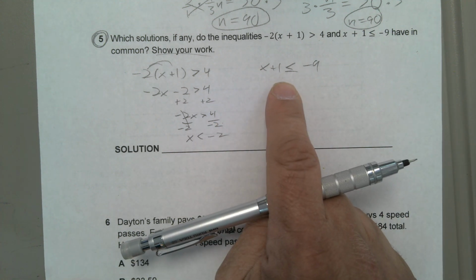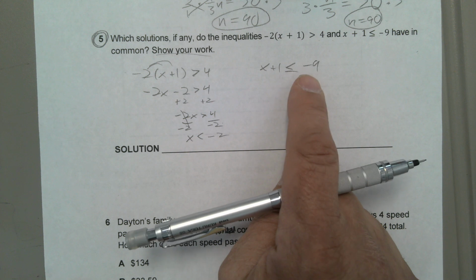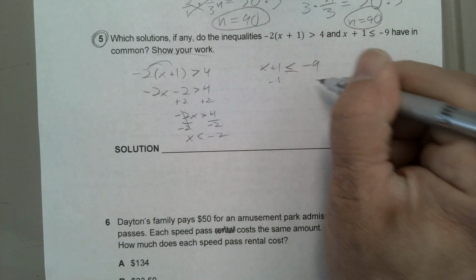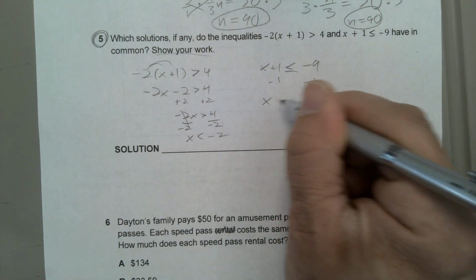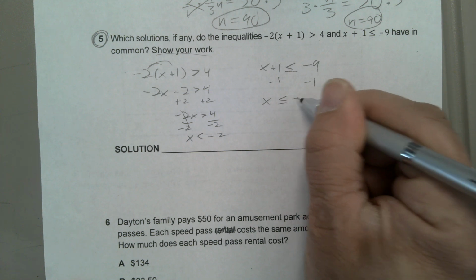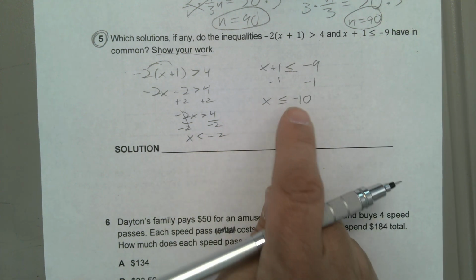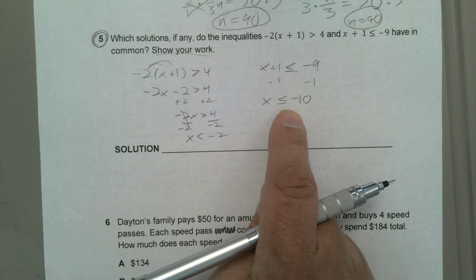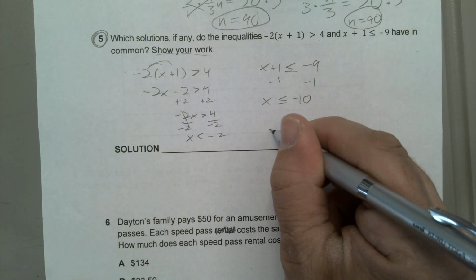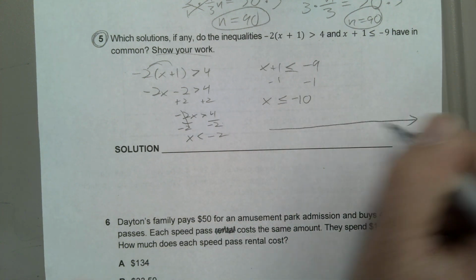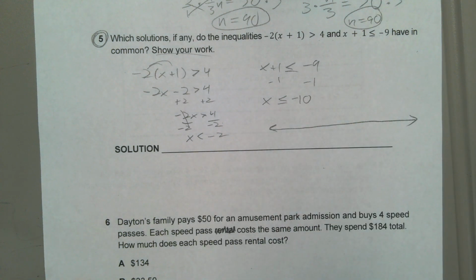Now on the right here, I have x plus 1 is less than or equal to negative 9. I need to subtract 1 from both sides. And I get x is less than or equal to negative 10. Now I need to compare these. Sometimes it's kind of hard to do when they're just in this form. So I would suggest you make a number line and put both graphs on the number line.